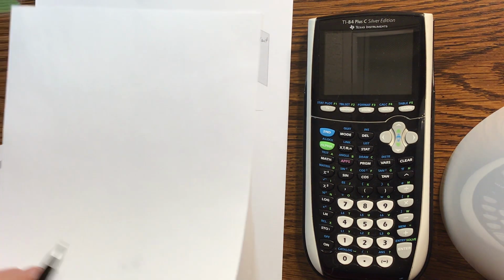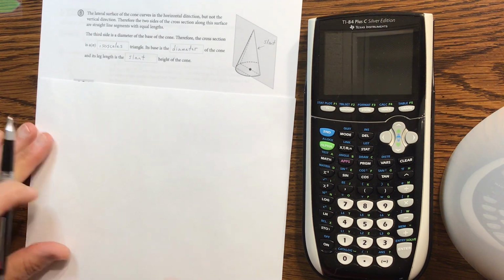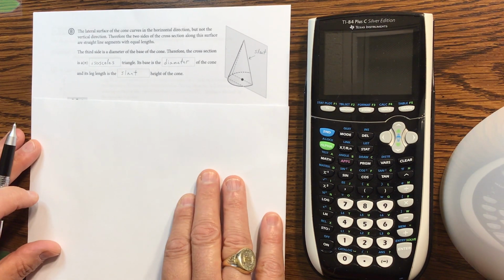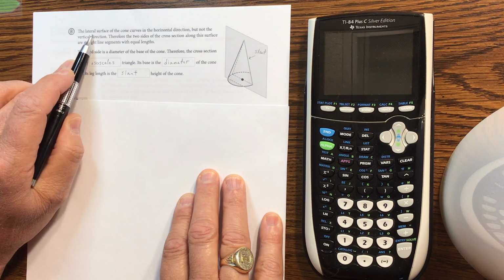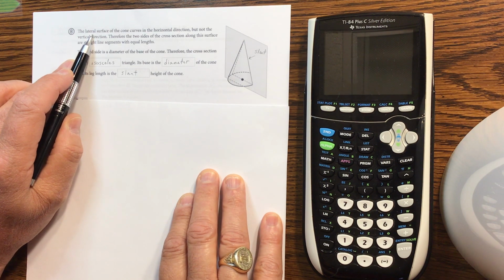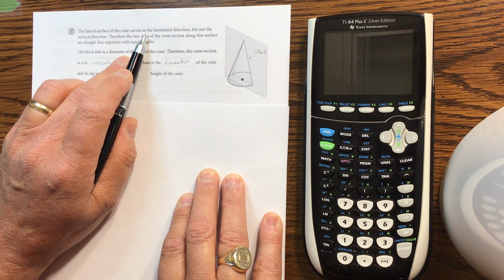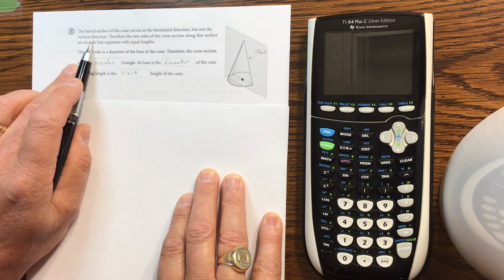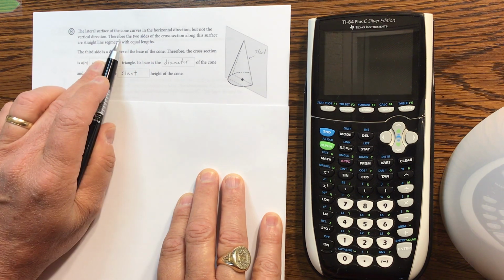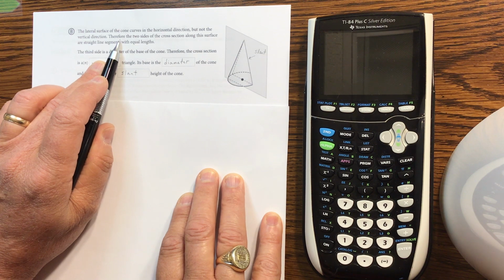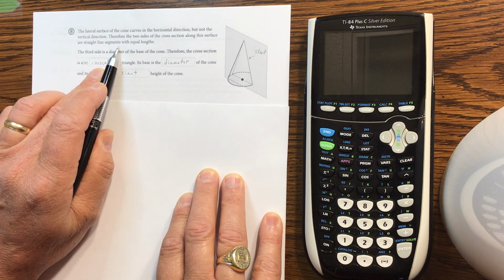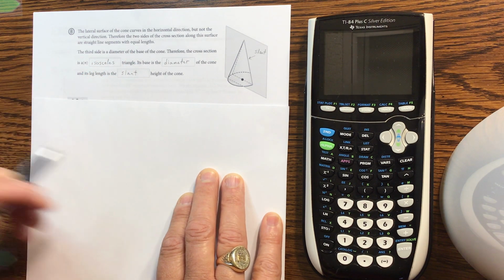Let's see what's next. The next one, if you look at this problem, the lateral surface of the cone curves in the horizontal direction, but not the vertical direction. Therefore, the two sides of the cross section along this surface are straight line segments with equal length. What does that mean? No big deal.